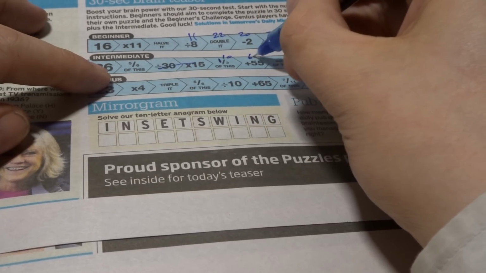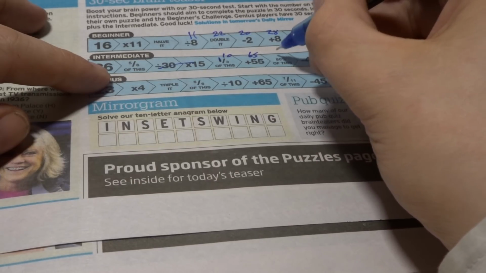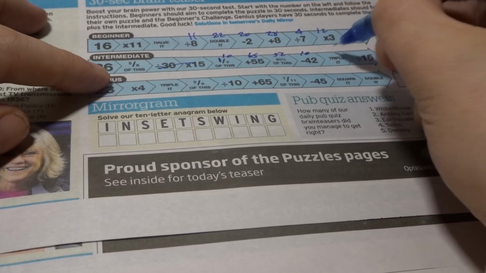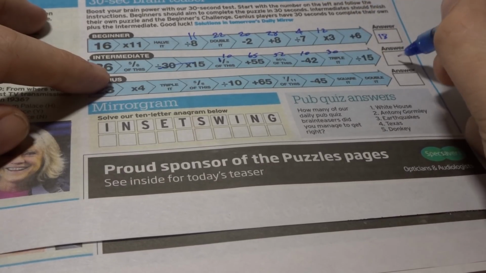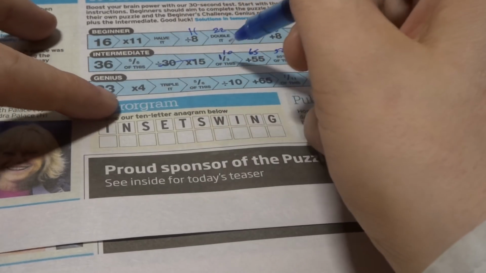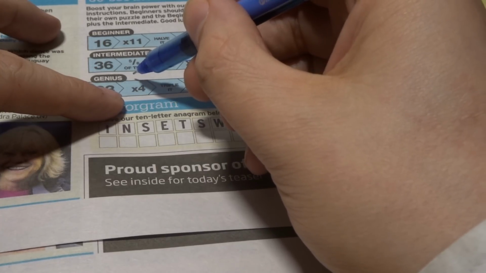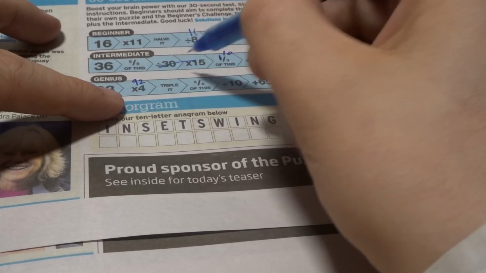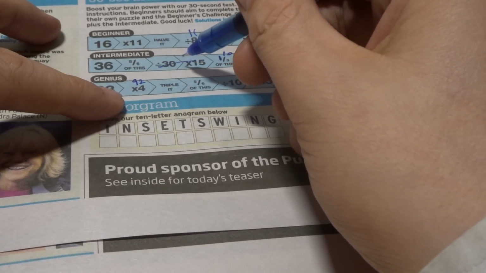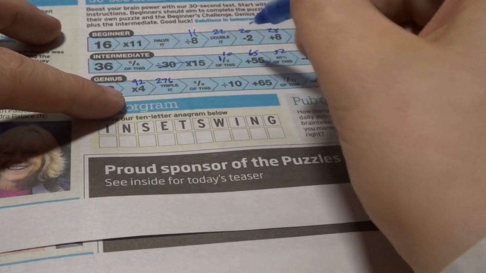Plus 55 is 65. 80% is 4/5, 1/5 is 13, 4 13s is 52. Take away 42 is 10, triple that is 30. Divided by 15 is 2. 23 times 4 is, I think, 92. Triple that, so that's times 3. Okay, triple that, 276.